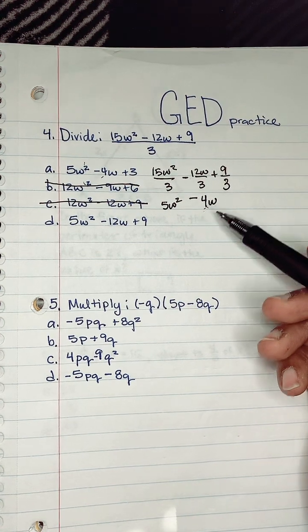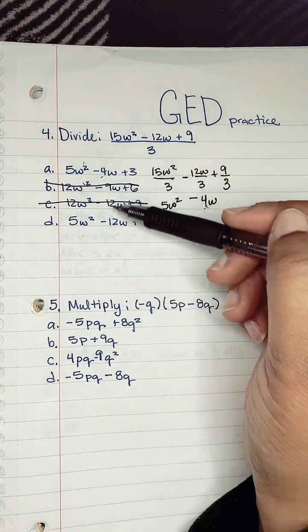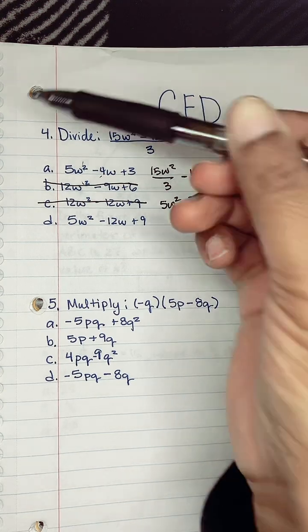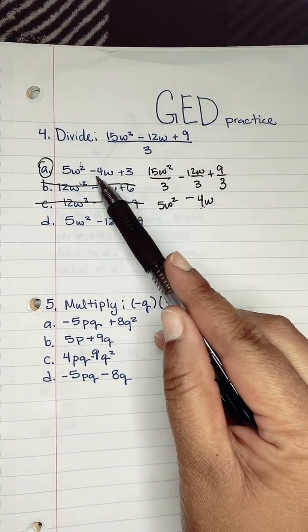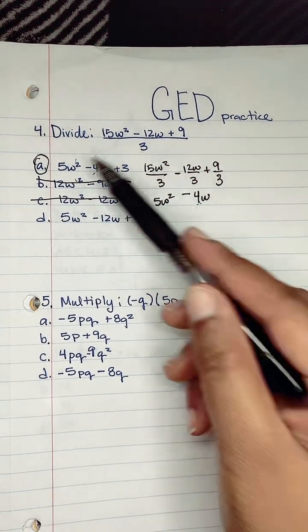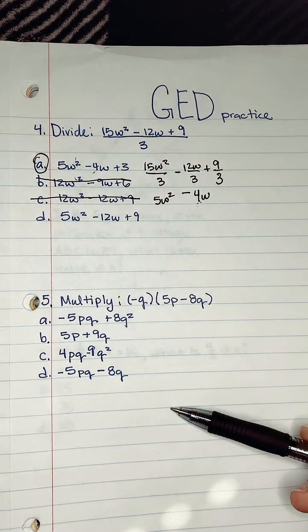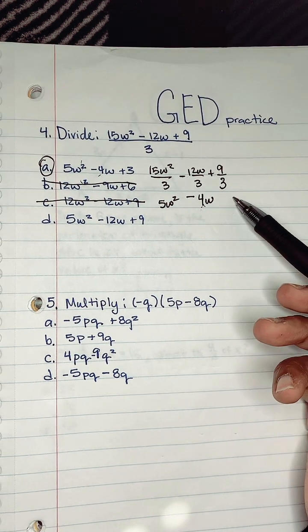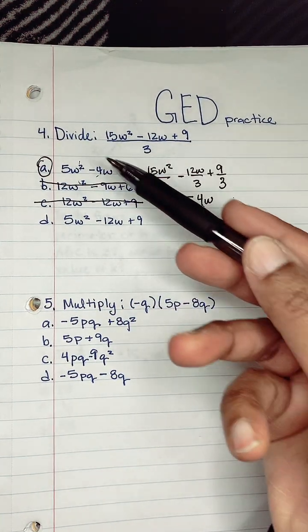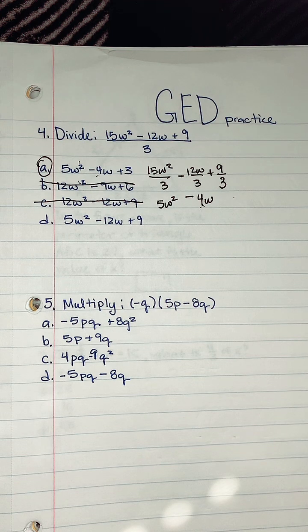As soon as we see this negative 4w, we can stop. We do not waste time finishing out the problem. We stop here because this is the only one that had the negative 4w, and we move on. This is how you save time for the harder problems, the more wordier problems that you have to read. You don't waste time doing out the whole problem. You use your answer choices, okay?